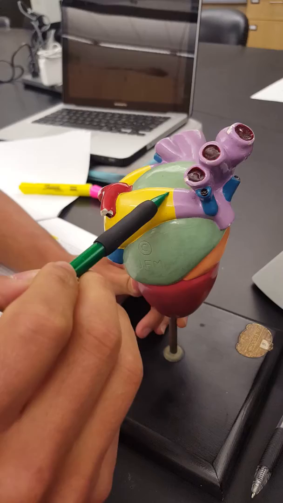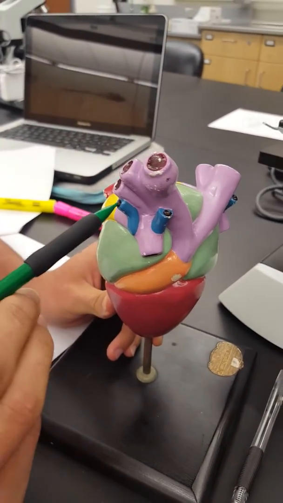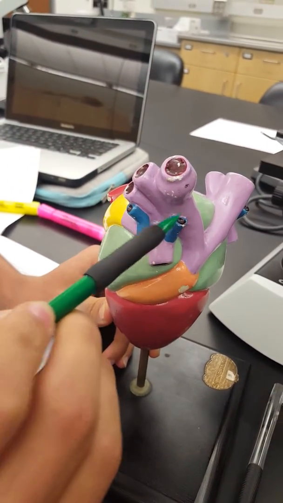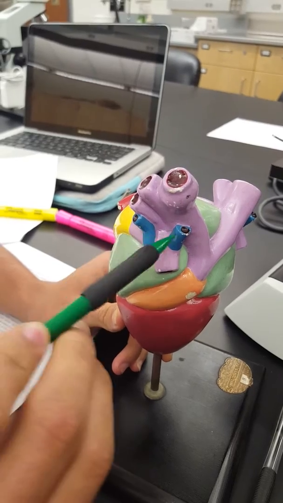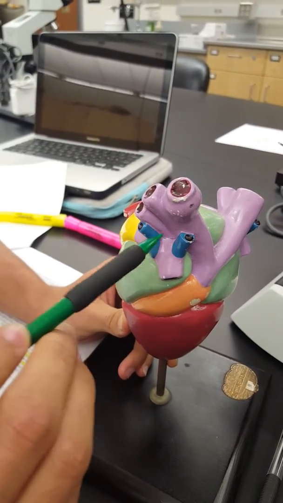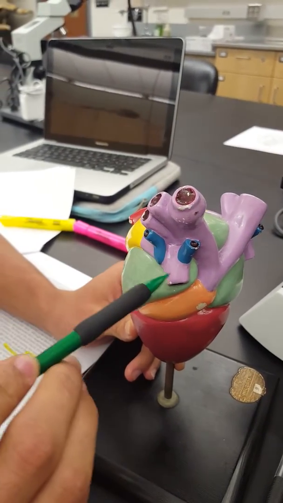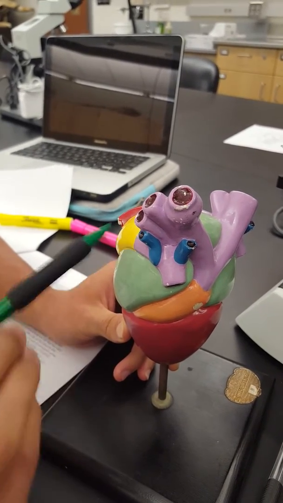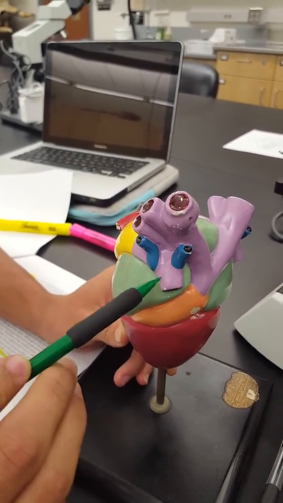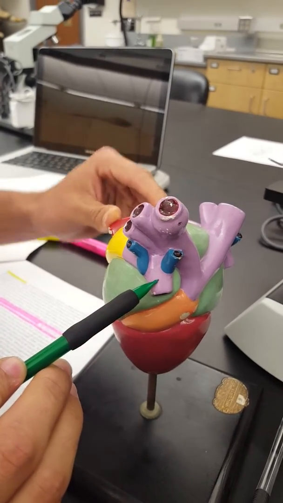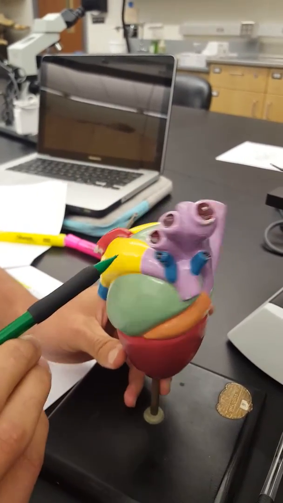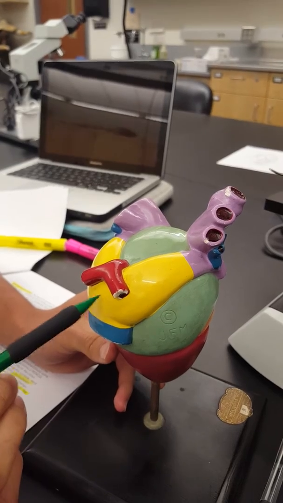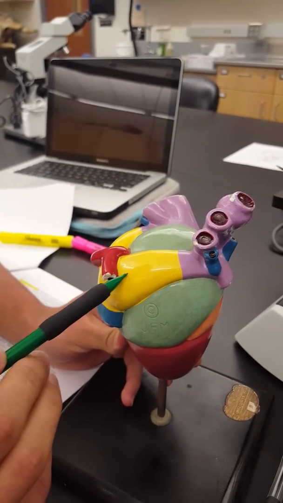The anterior vena cava is receiving deoxygenated blood from the external jugular vein and the internal jugular vein. These two veins are receiving deoxygenated blood from the head and the brain. This is the subclavian vein, which is also going into the anterior vena cava. The subclavian vein is receiving deoxygenated blood from the shoulder and the forelimb. So, as I was saying before, all the deoxygenated blood is going into the sinus venosus.